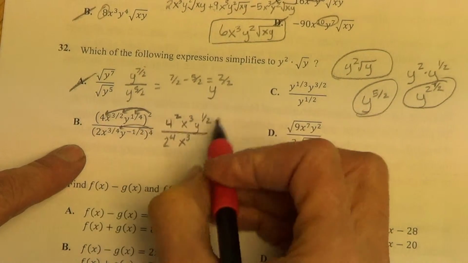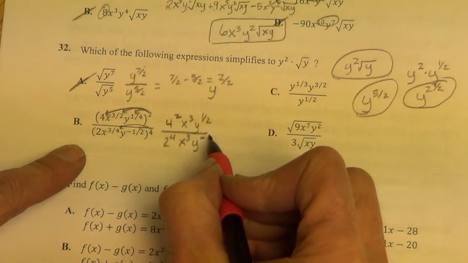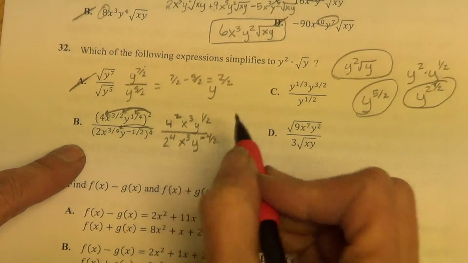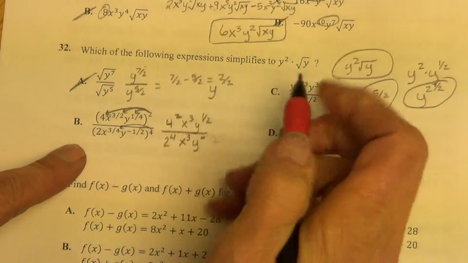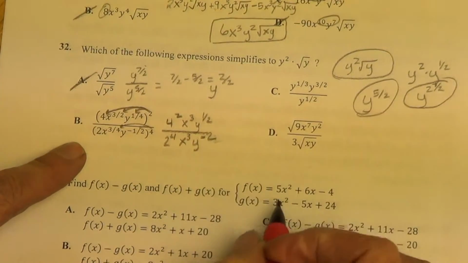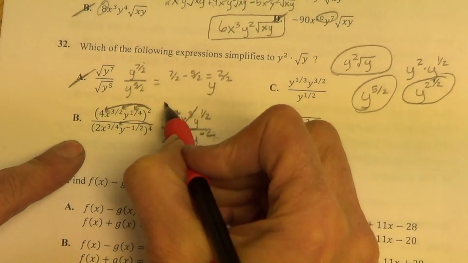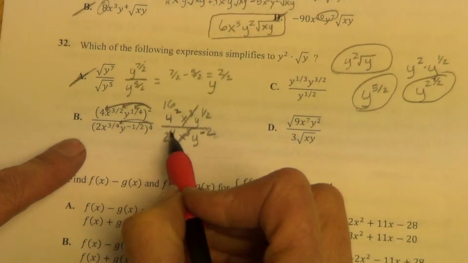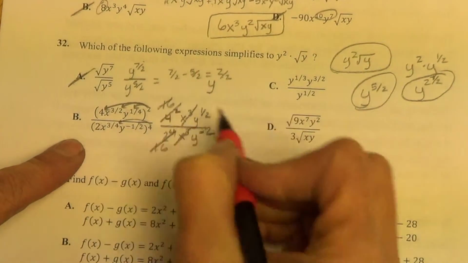And we have a negative 4/2, which reduces to 2 over 1. So our x cubes can cancel. 4 squared is 16, and 2 to the 4th is 16, so those can cancel.